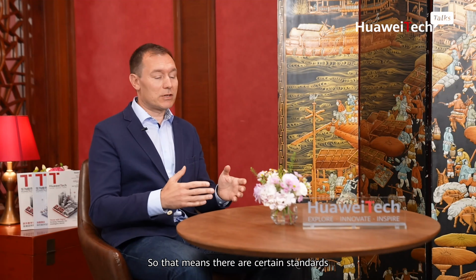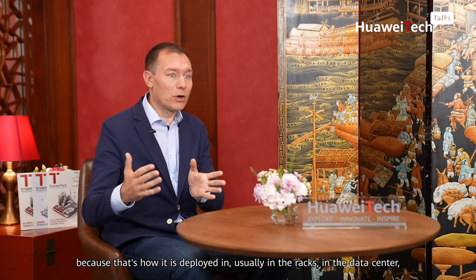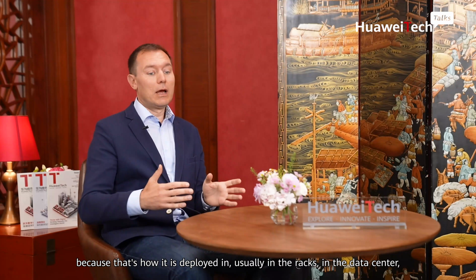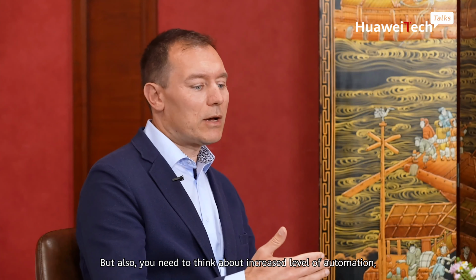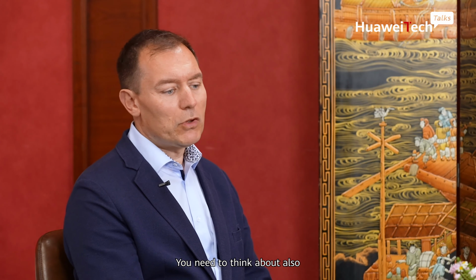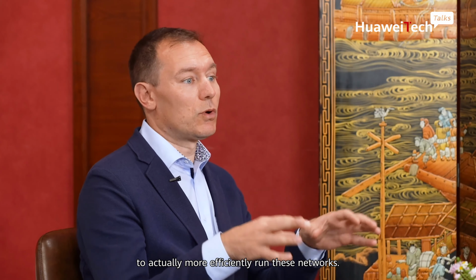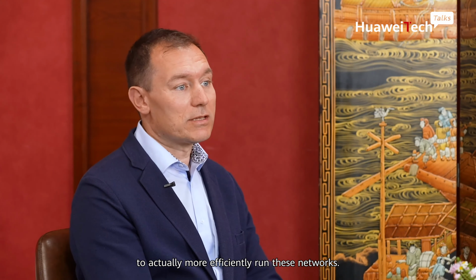So that means there are certain standards like front to back airflow for cooling, because that's how it is usually deployed in the racks in the data center, the 600 millimeter depth, etc. So these are some of the characteristics, but also you need to think about an increased level of automation, implementing ASON, for example. You need to think about the requirements of future AI type applications and also implementing AI applications to actually run these networks more efficiently.